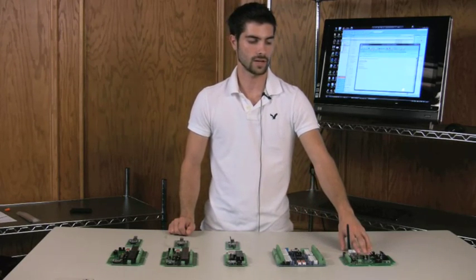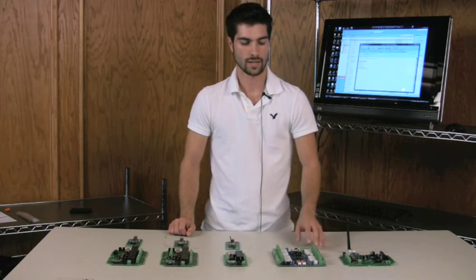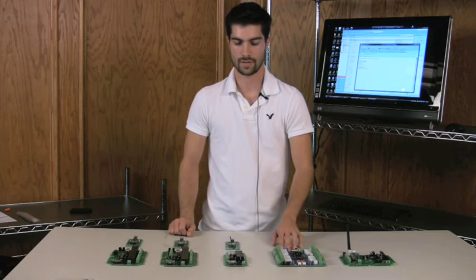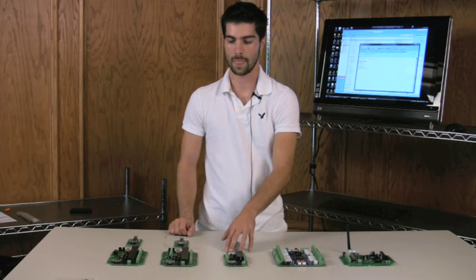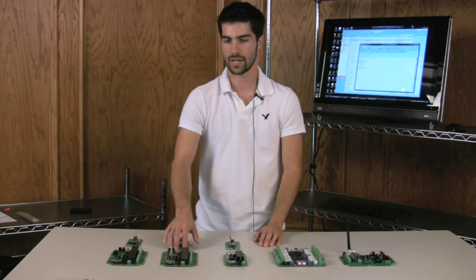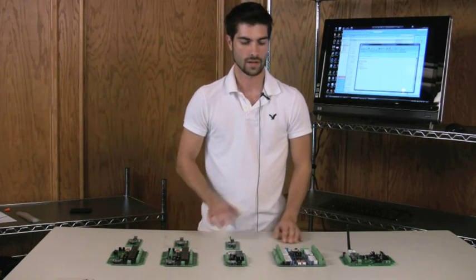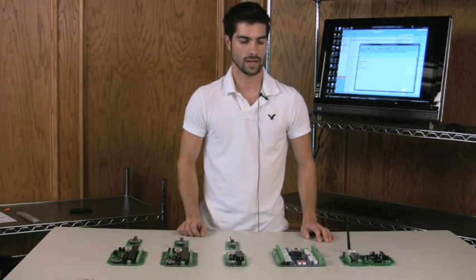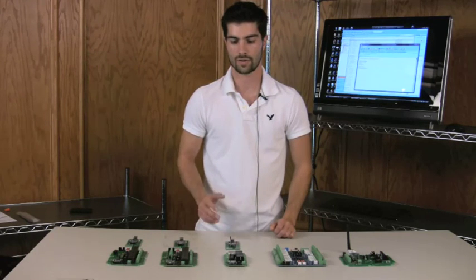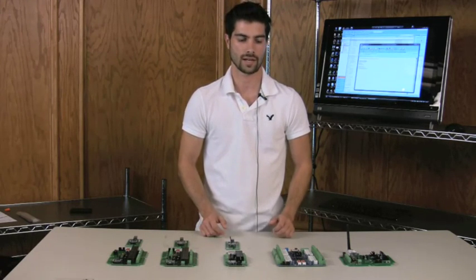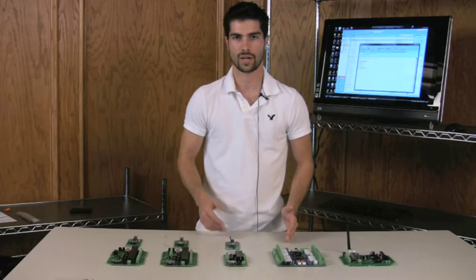The first one here is Wi-Fi. This is Bluetooth. This is Zigbee, ZB Mesh, and XSC. All these are completely different. They don't communicate with each other. They're their own protocols, kind of like the difference between Ethernet and USB.